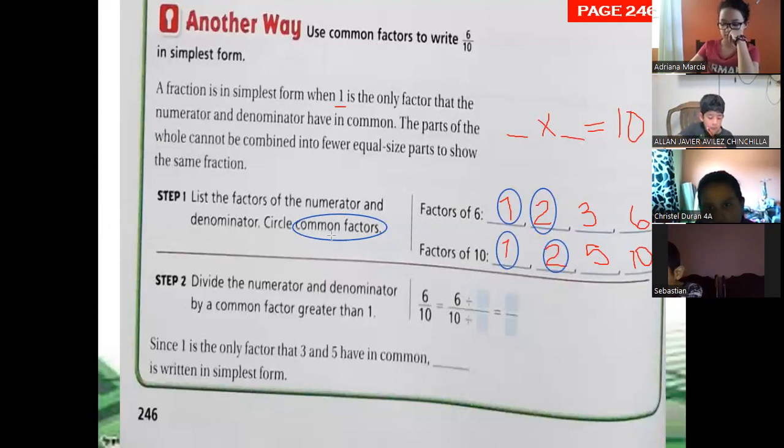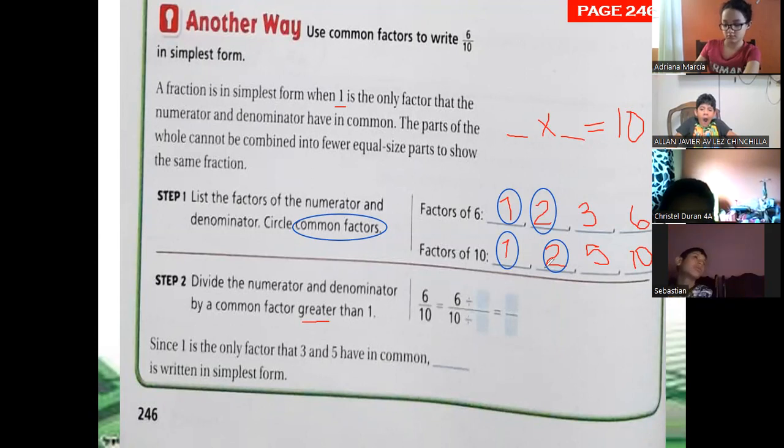1 and 2. These are common factors because 1 is a factor of 6 and also a factor of 10. 2 is a factor of 6 and 2 is a factor of 10. So these are common factors. Now, divide the numerator and denominator by a common factor greater than 1. What is the common factor greater than 1 that we have here? 2. 5? So, no.